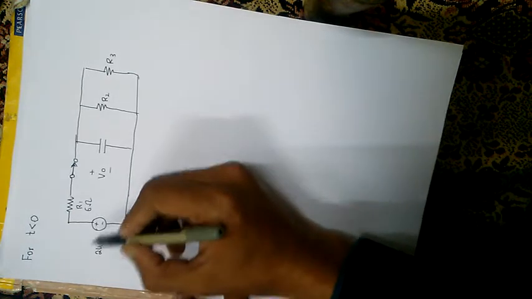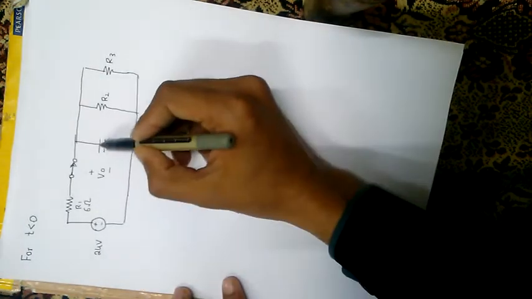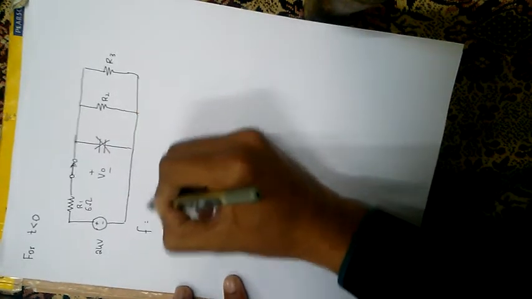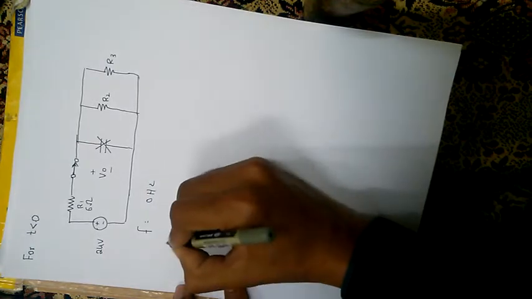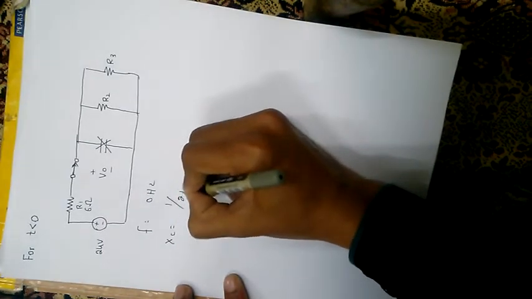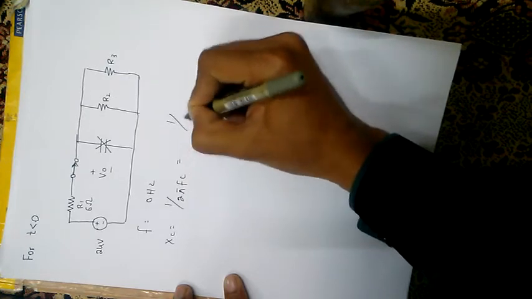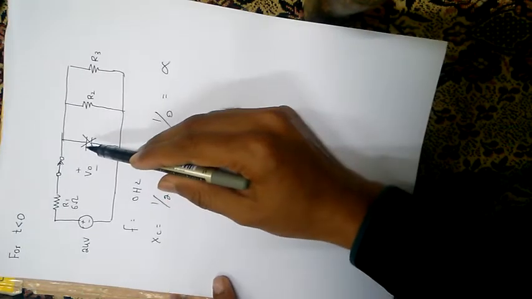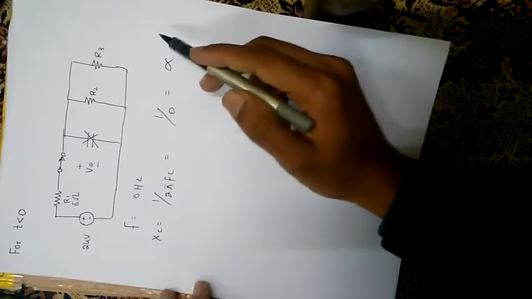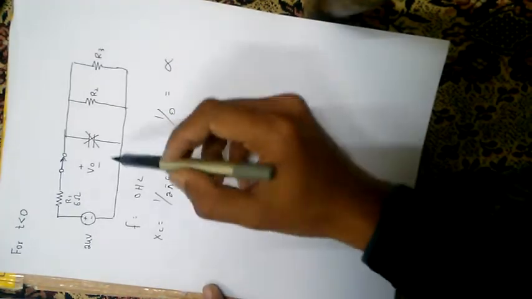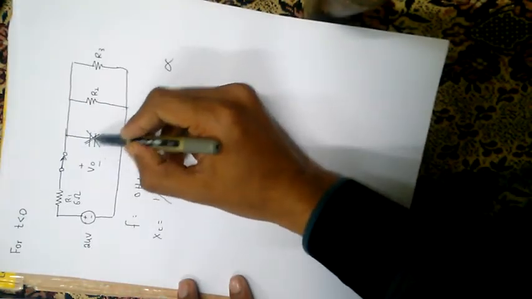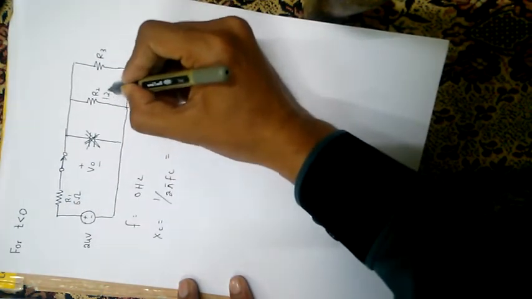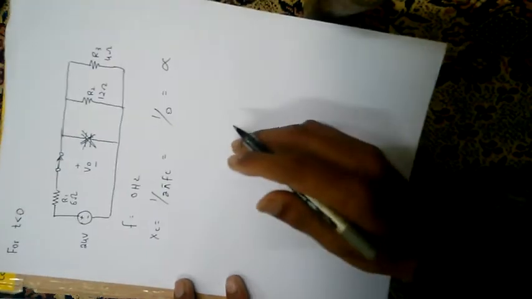As you know, we are applying DC voltage, so the capacitor will act as open for DC voltages, because DC voltage has frequency equal to 0 Hertz, and if I use the formula Xc is equal to 1 over 2 pi f c, this approaches infinity. It means for DC voltages, the capacitor will present a very large resistance. So now the final circuit will consist only of resistors, where R1 is equal to 6 ohm, R2 is 12 ohm, and R3 is equal to 4 ohm.